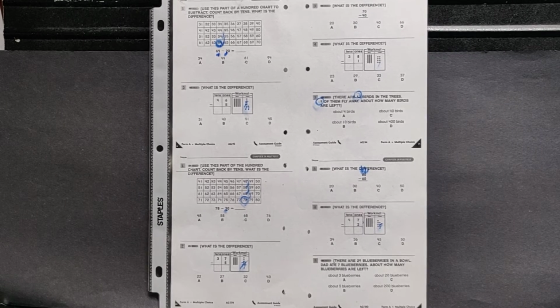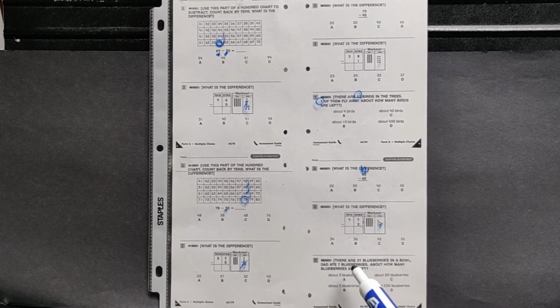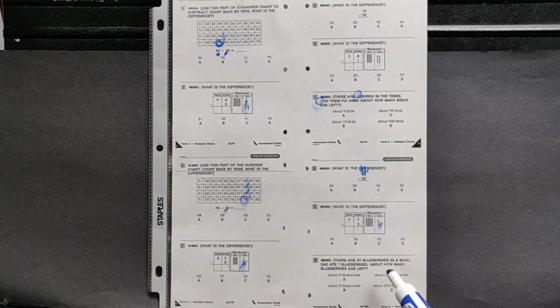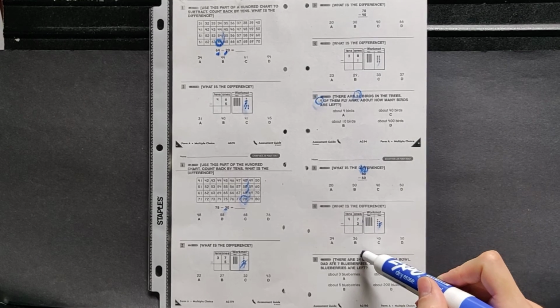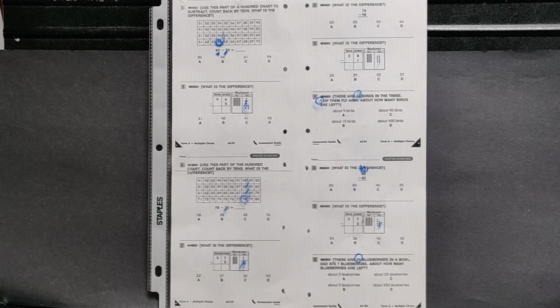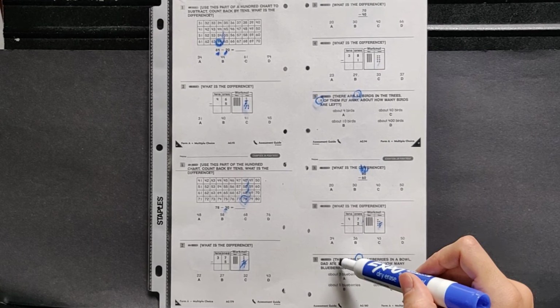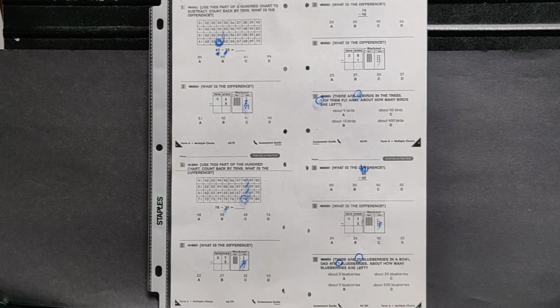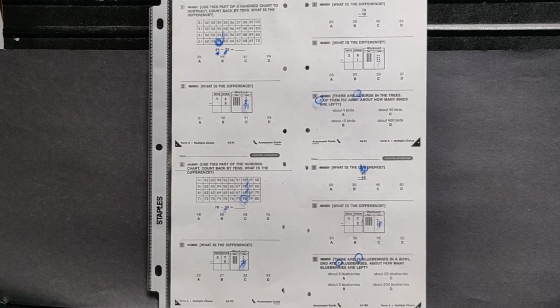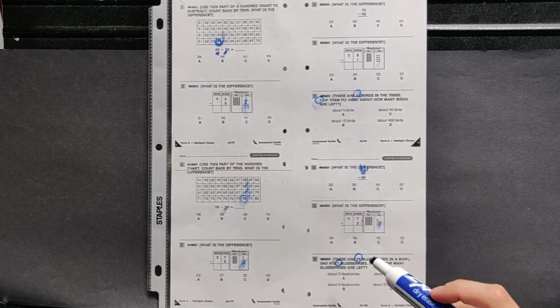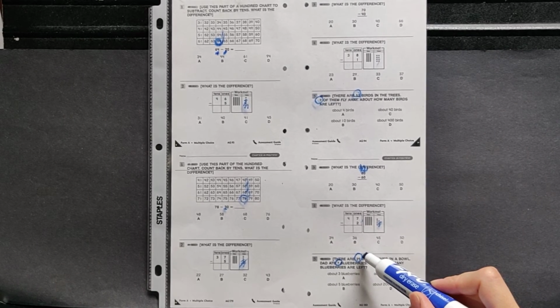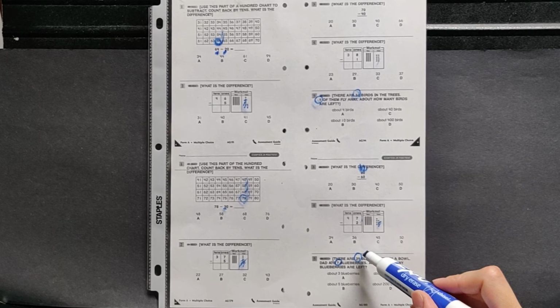You're doing great. Here's the last one. There are 29 blueberries in a bowl. That 29 is an important number. Dad ate 7 blueberries. 7. About how many blueberries are left? Okay, they started with 29 blueberries. So thinking of 29 as your starting point.